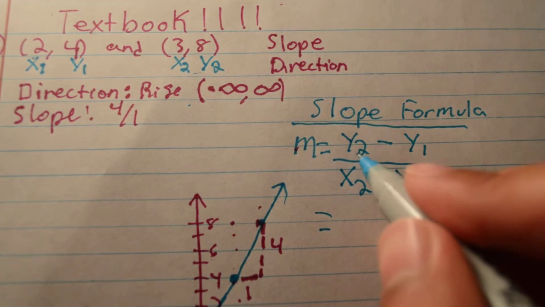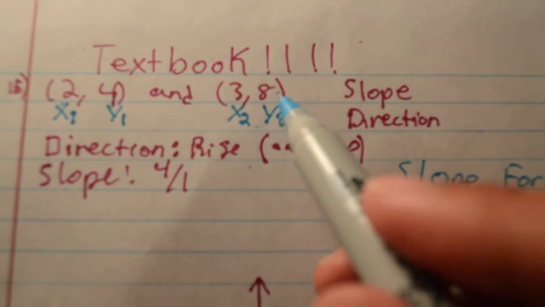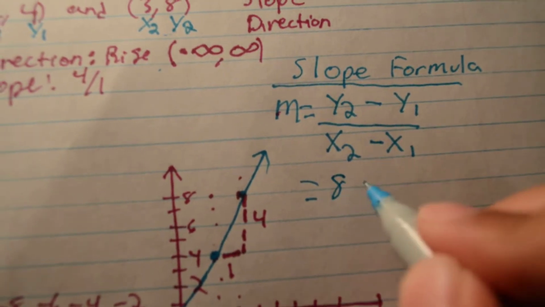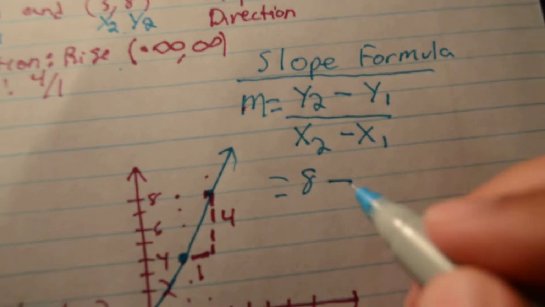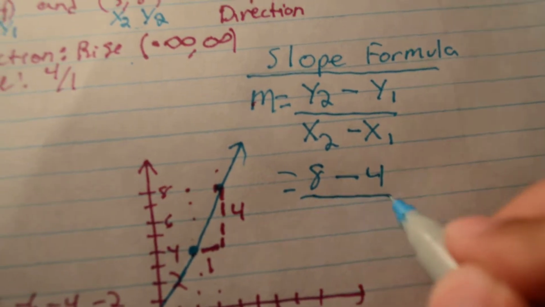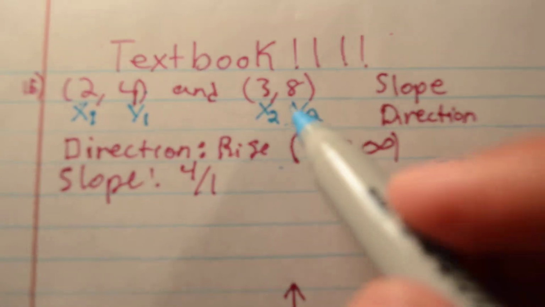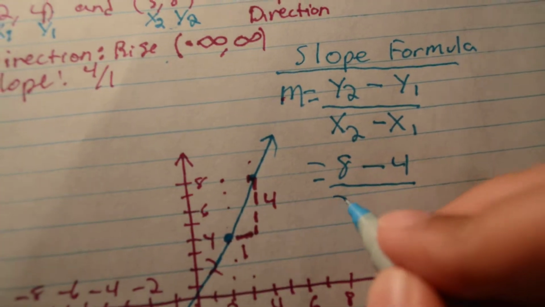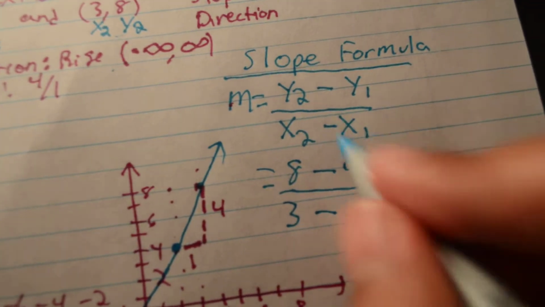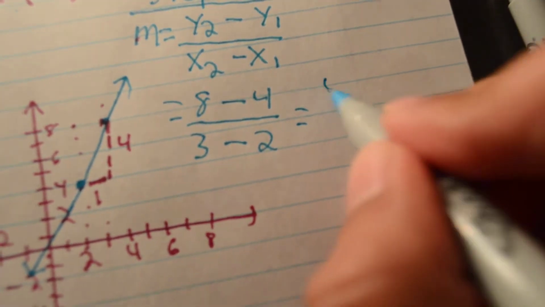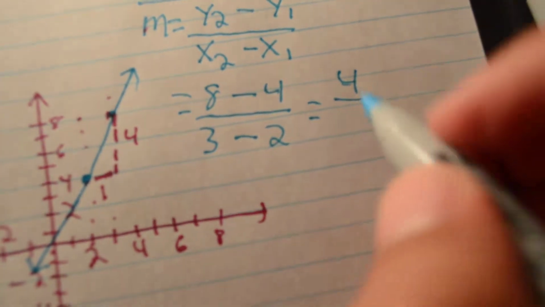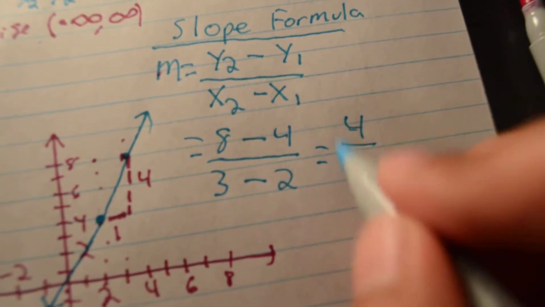So if we plug them in, we take y2, which is going to be 8, right? So you take 8, and then you minus it by y1, which is 4, so you write 4. And then you take your x2, which is going to be 3, and then you take your x1, which is going to be 2, and then you just do the math. That would give you 8 minus 4 is 4, and then 3 minus 2 is 1, and there's your slope. Slope 4 over 1, and that's what we got.